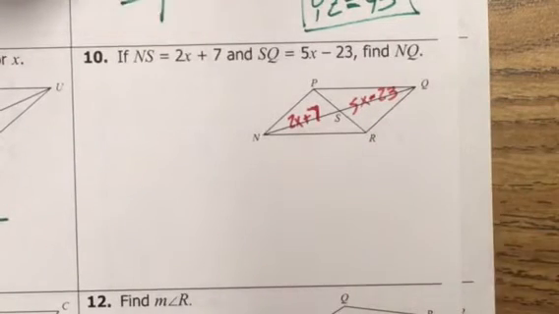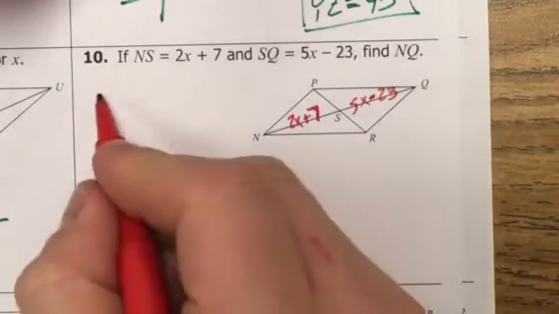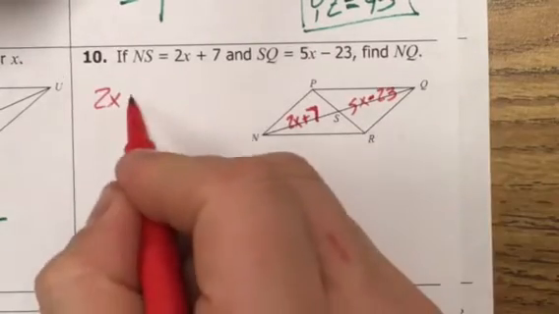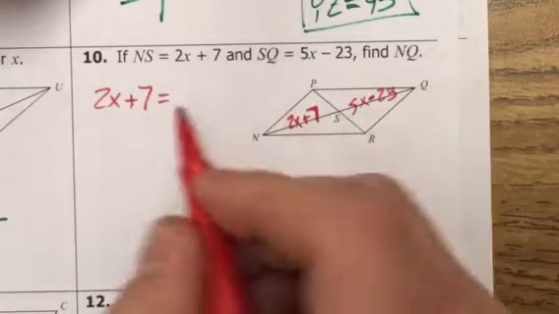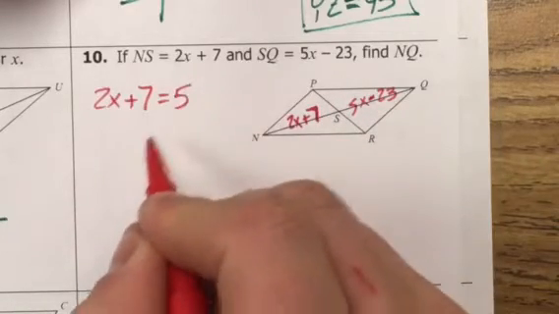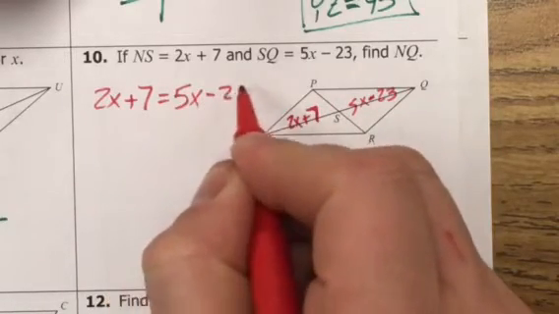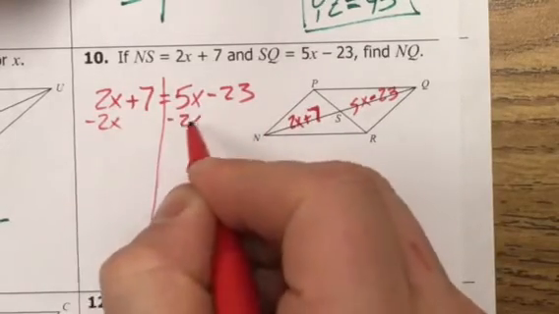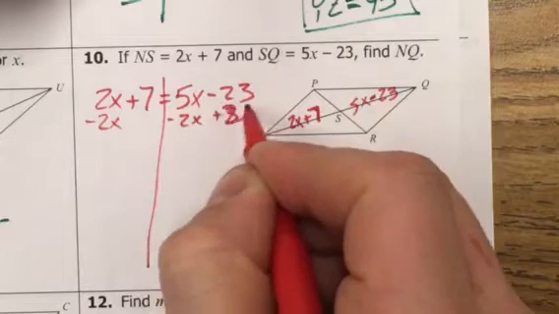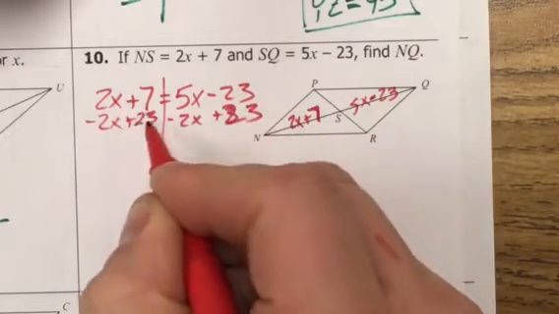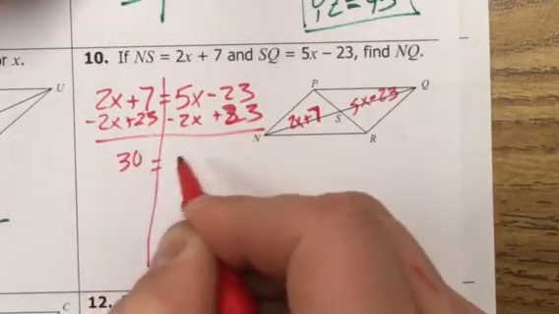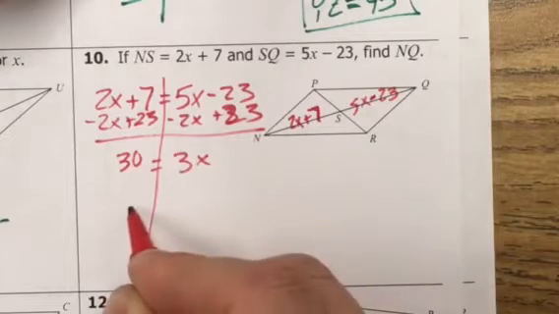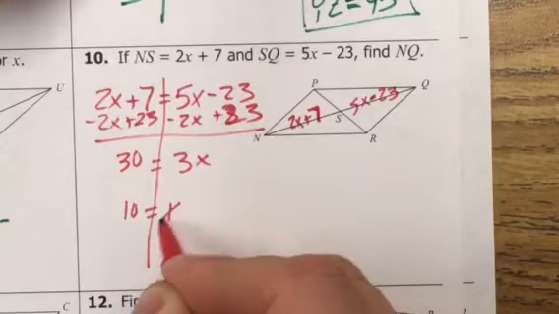First step is to find x. We know those two pieces are congruent because diagonals bisect each other, property number 5. So we say 2x plus 7 equals 5x minus 23. Work through a little bit of our algebra. Say that 30 equals 3x, or 10 equals x.